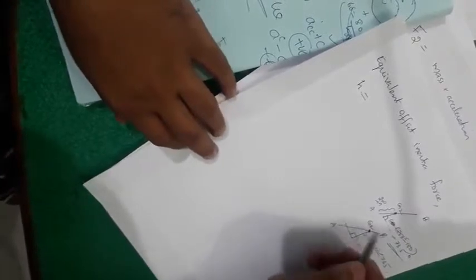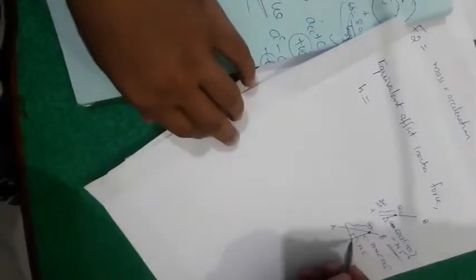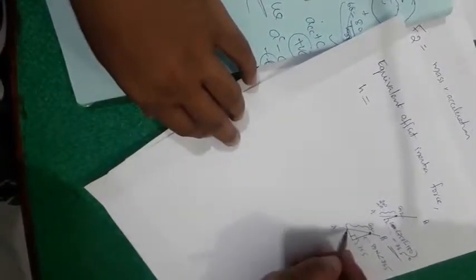Okay, and this was the link AB. So this is the point G2. Okay, so we have to find the offset distance by drawing a perpendicular from the force and extending.